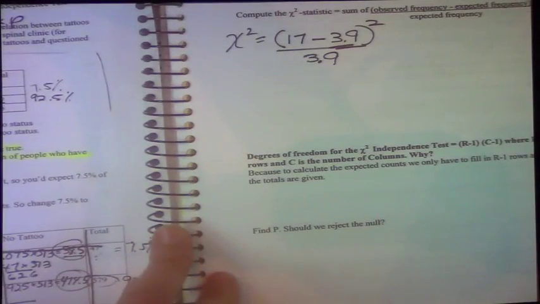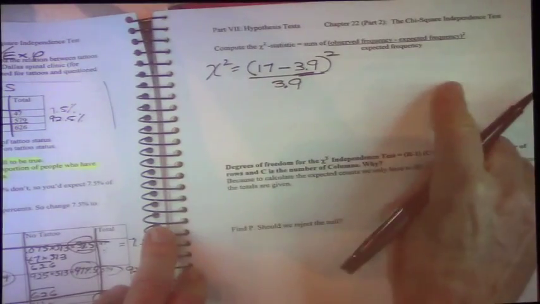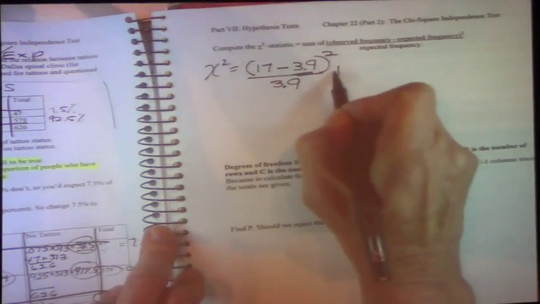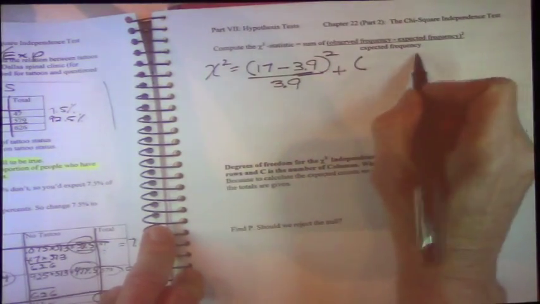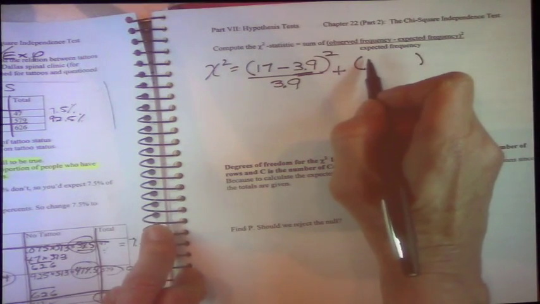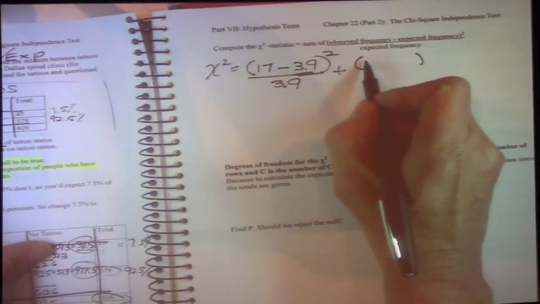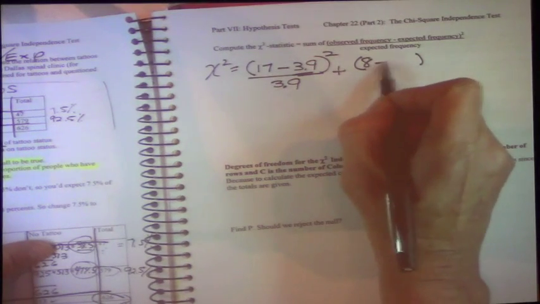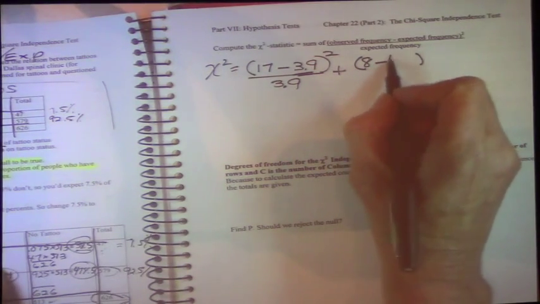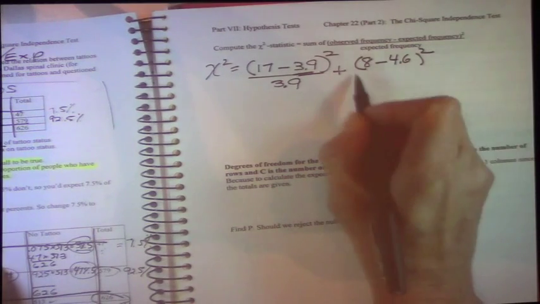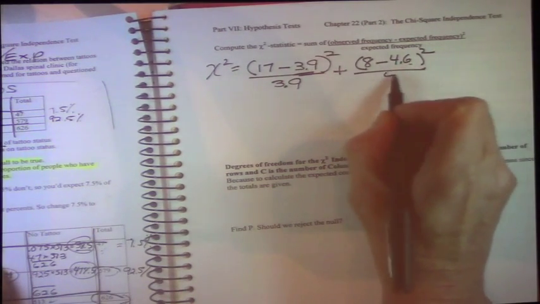Now let's go to our next one. Let's do the top row and then the next row. And we're going to add them all up. So the next one, okay, what is our observed? Hello? 8. Minus our expected. 4.6. Square it. Divide by what? Our expected.